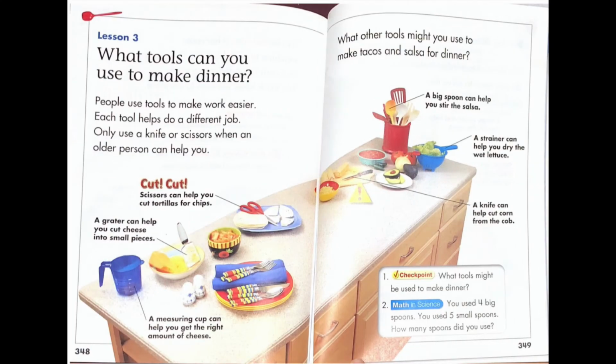Alright, so we're going to be working on lesson 3, as we know, in our book. Here it says, what tools can you use to make dinner? People use tools to make work easier. Each tool helps to do a different job. Only use a knife or scissors when an older person can help you.